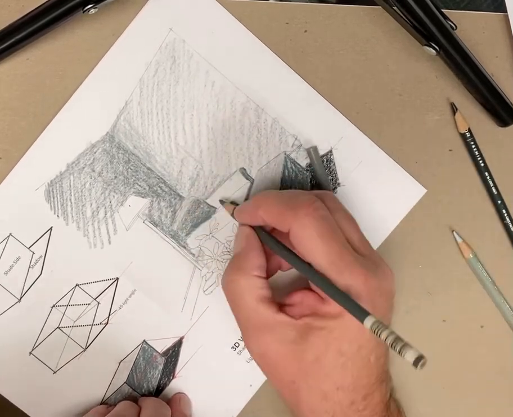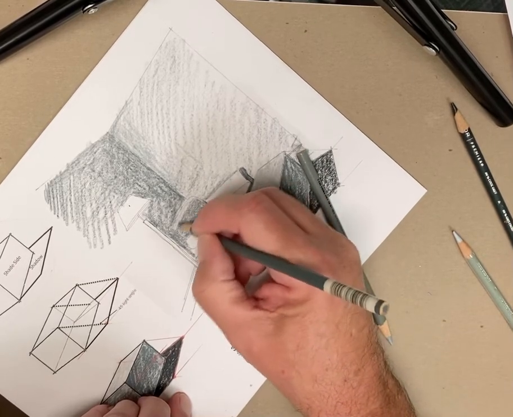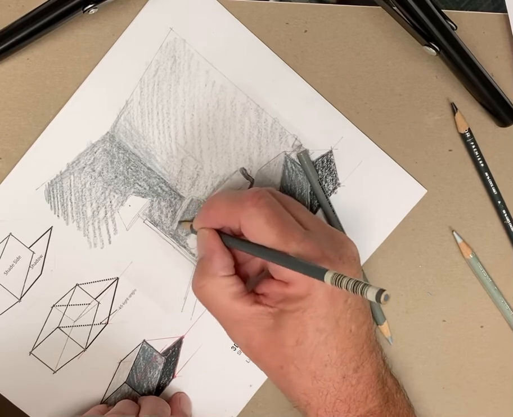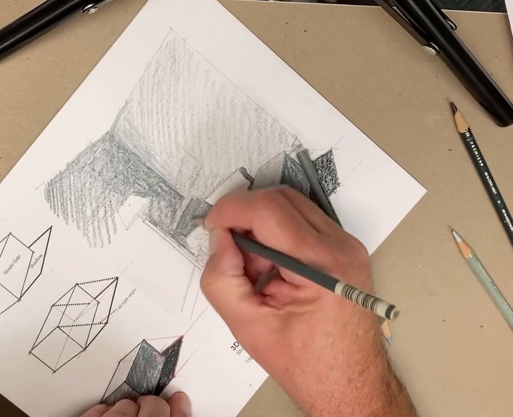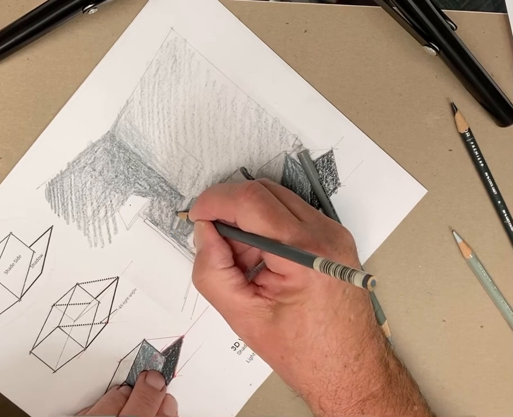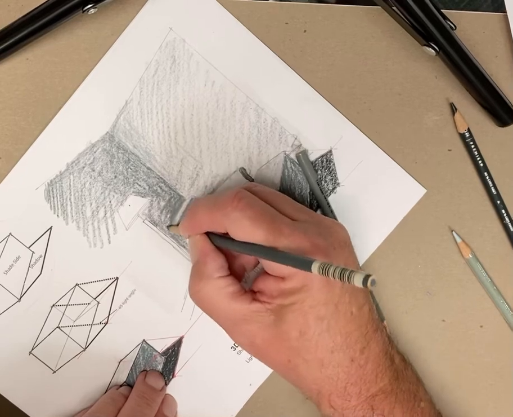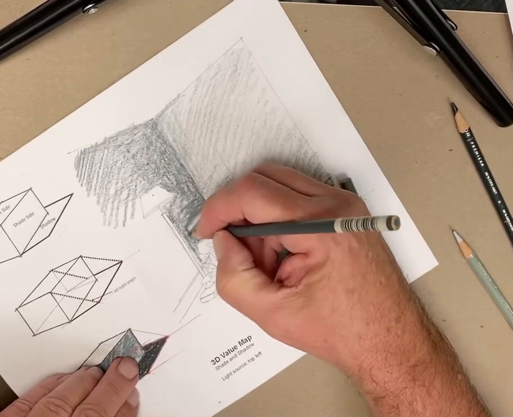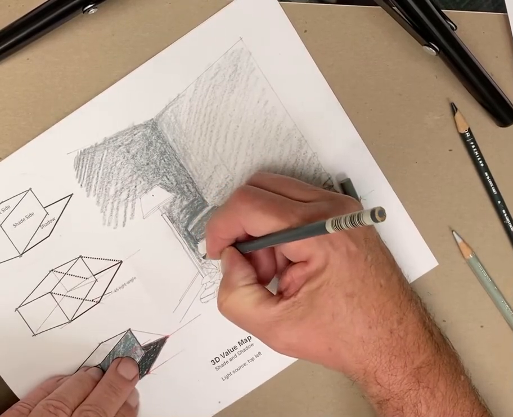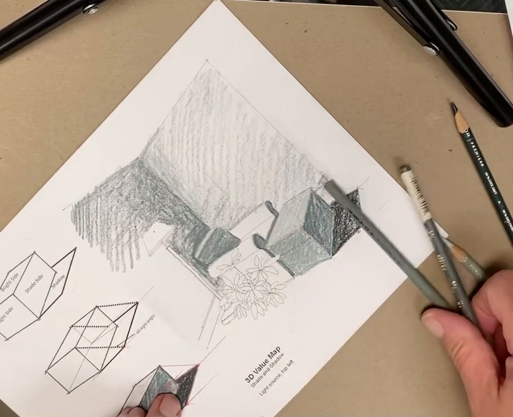So there's a nice transitional change there that's very soft because that's not an actual corner, but it will appear to be. And I've got it kind of lost up here. If I darken this back wall up a little bit, you can kind of see how that changes there. You see that? So there's a change right at that point.